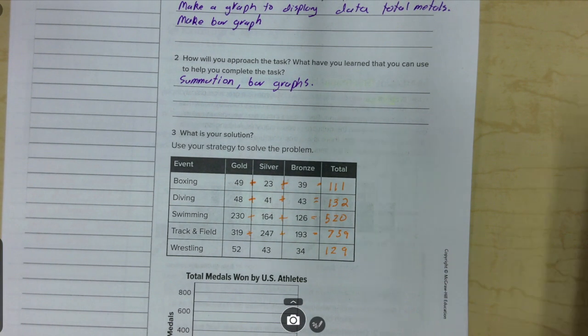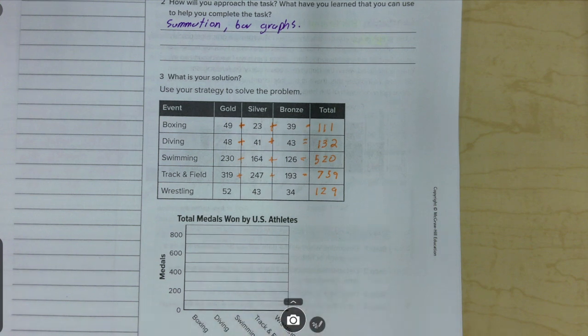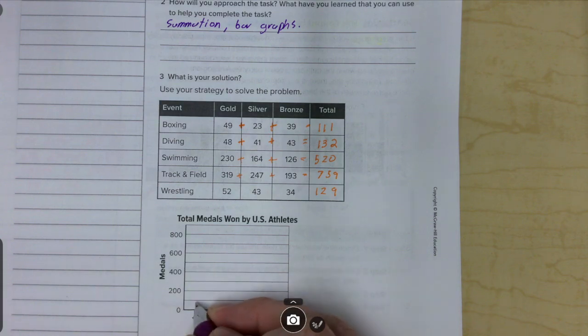All right. Now, we're going to make our box chart. So what we want to do is pick each one and make a box. So for boxing, we have 111. Here is 100. It's probably going to be just a little bit above that. So if that's 150, let's say probably about right here.